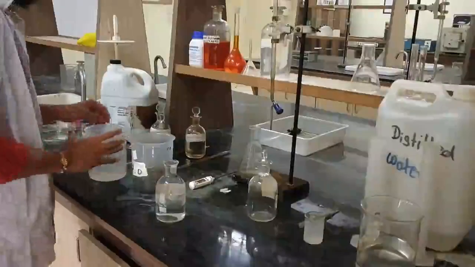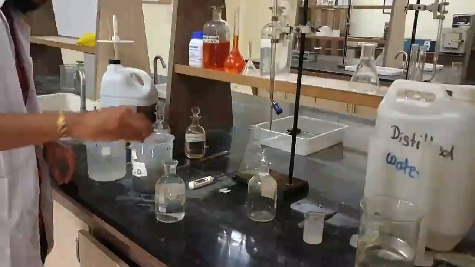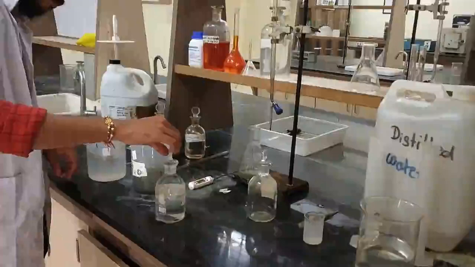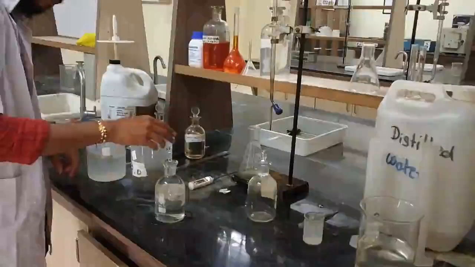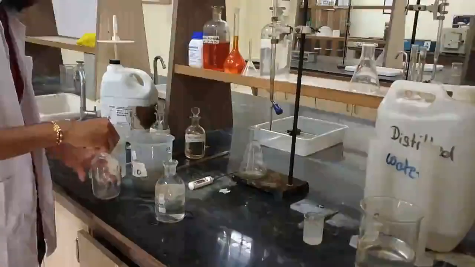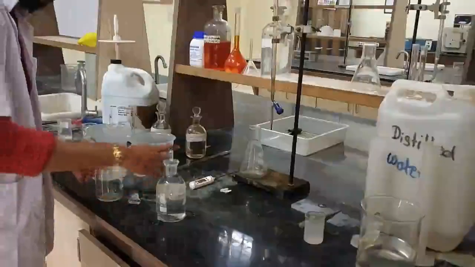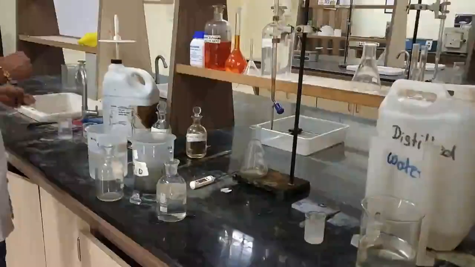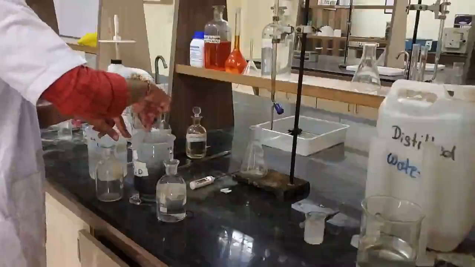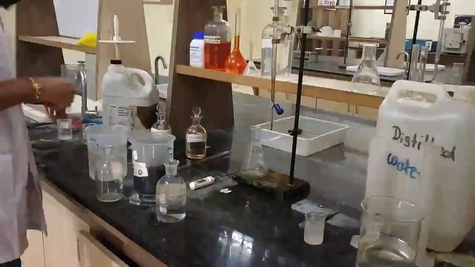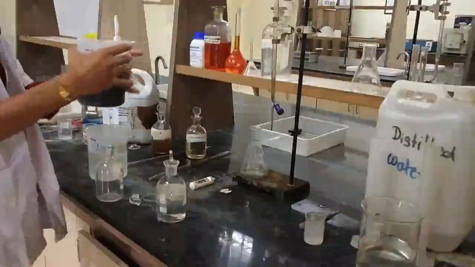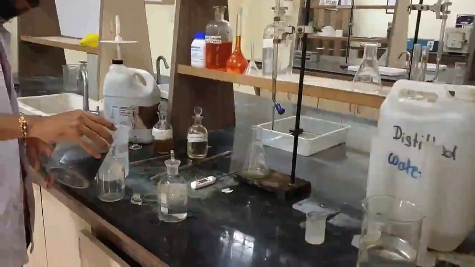We are going to stopper that bottle. The excess water sample will flow out. It's okay. Next BOD bottle, and we are going to fill it with the help of the blackish sample. We'll have to stir it properly so that a uniform sample is getting filled in the bottle.